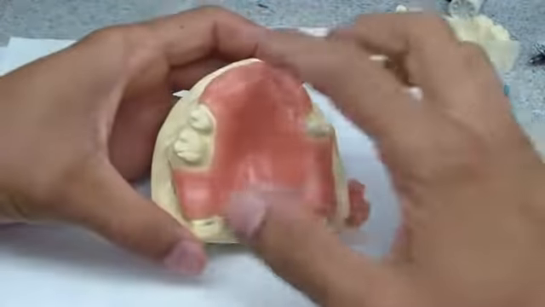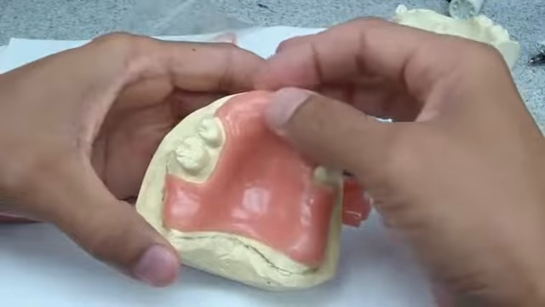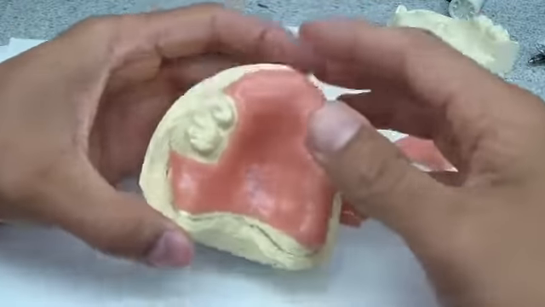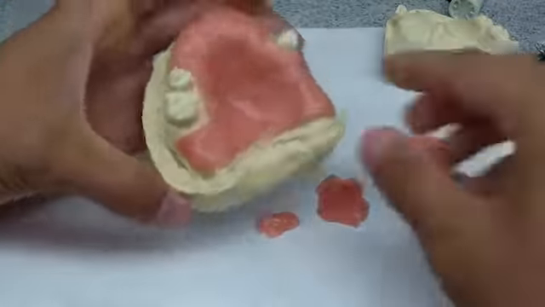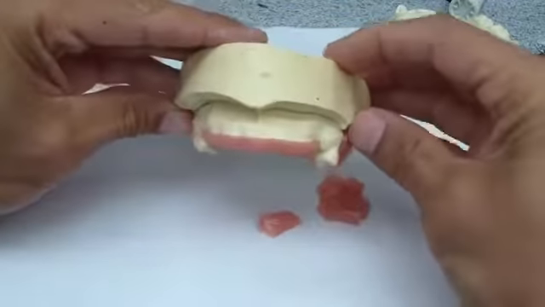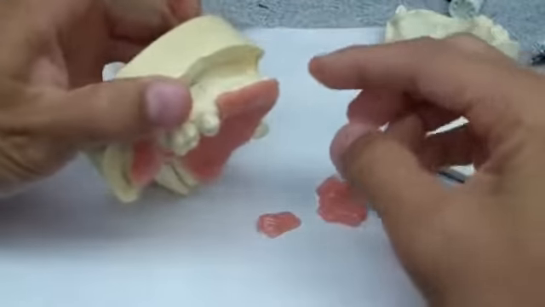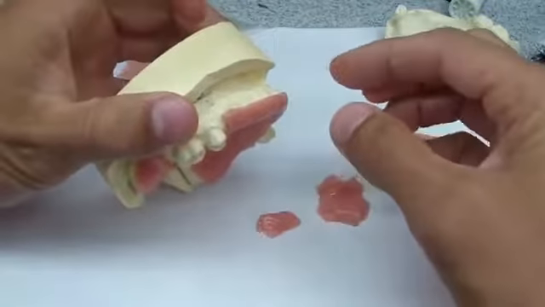Okay, so I placed the base plate material, which is visible light cured, so I just use my 25 blade to remove any of the excess, and we're going to now put this in the light curing oven. You can see now we haven't just captured a little bit of the alveolar ridge, the crest.